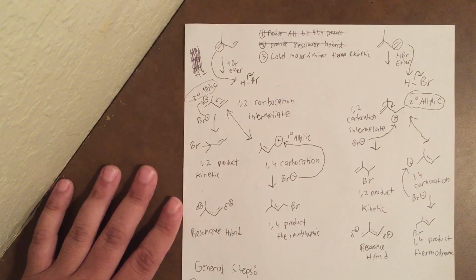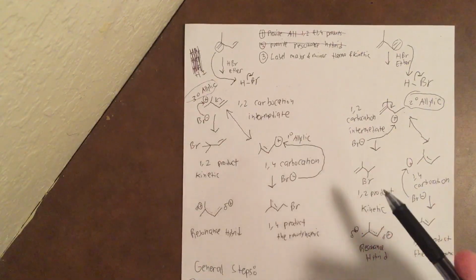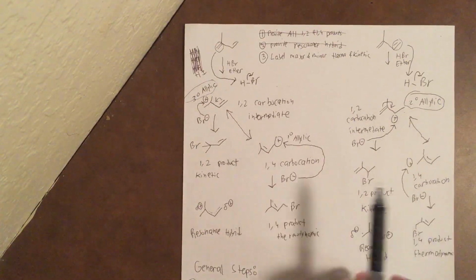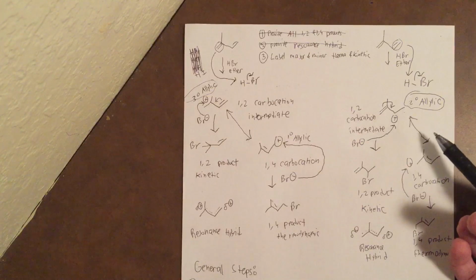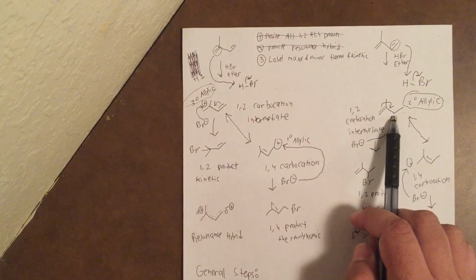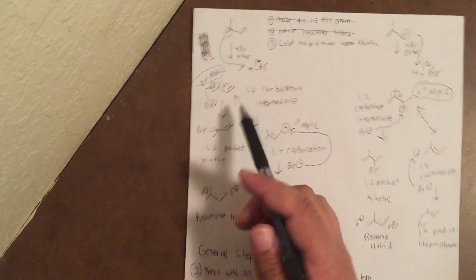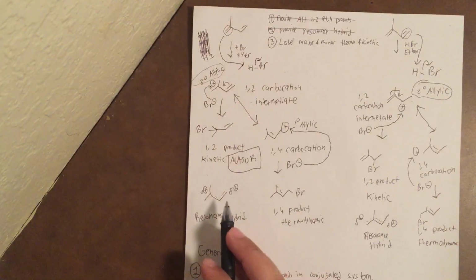Now the last part, label the major and minor thermo and kinetic products. When we have a question like this, as far as determining which product will actually form, we want to look at the carbocation intermediates and see which one has higher priority, essentially. So we have a tertiary allylic versus a secondary allylic. So this right here is going to form my major products. So I now know that my 1,2 kinetic product is actually my major. I'll just box it right here.